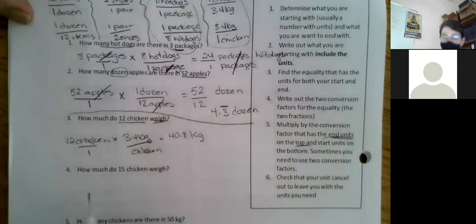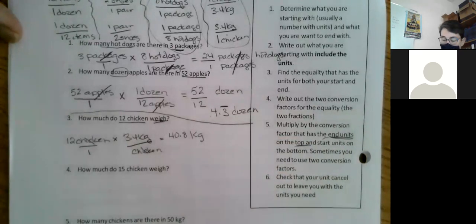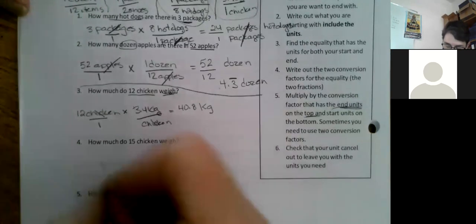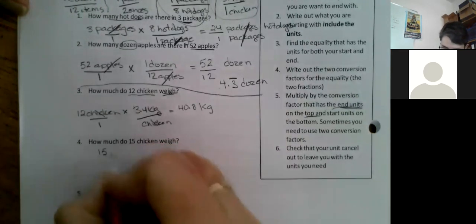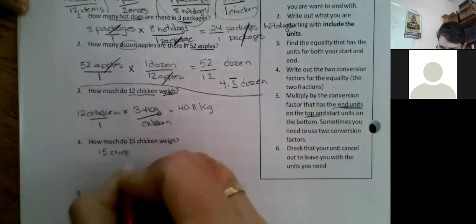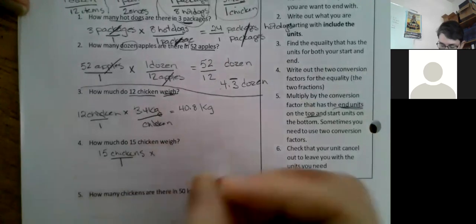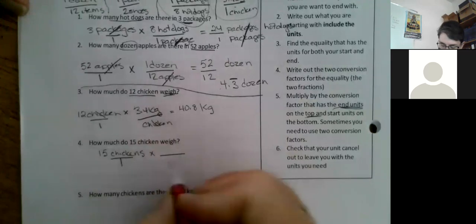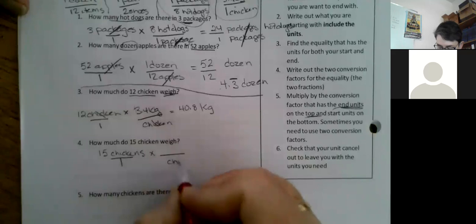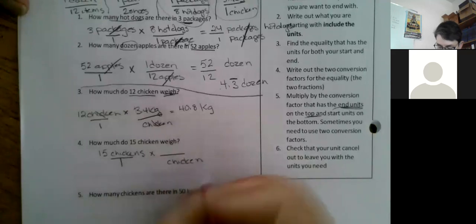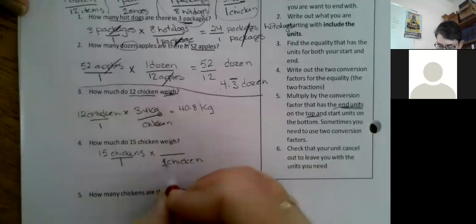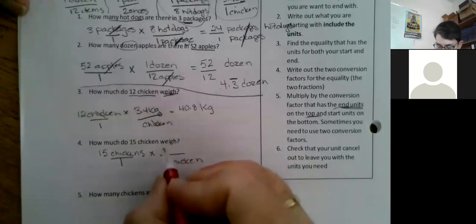All right, my bad. It's basically the same question, except this time you have 15 chickens. So over 1 times, and maybe one way to look at it is I need to get rid of chicken. So chicken needs to go on the bottom. So that means the 3.4 goes on the top.